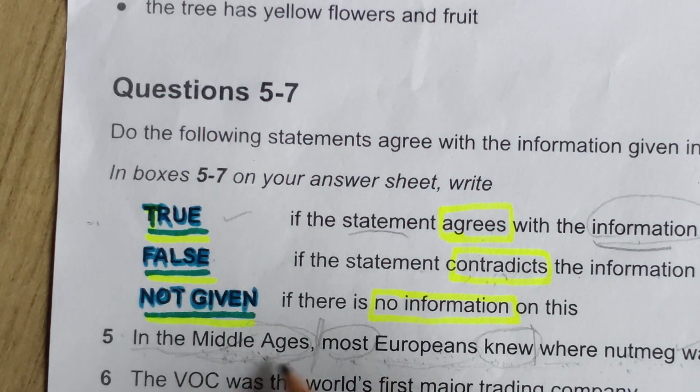If yes, then everything we have found. But if this is missing, then again this is another scenario, and another answer will be there. If you know that most Europeans or every European or all of the Europeans knew, and most means more than 80% you can say, then when it is given, definitely we will get true.